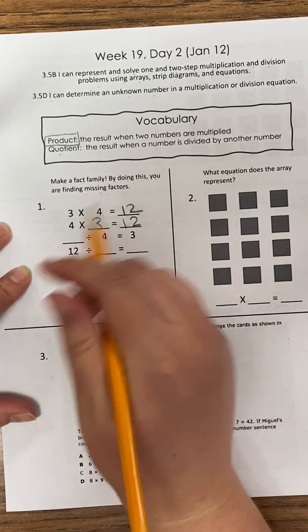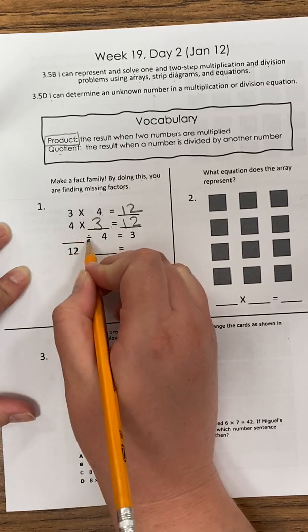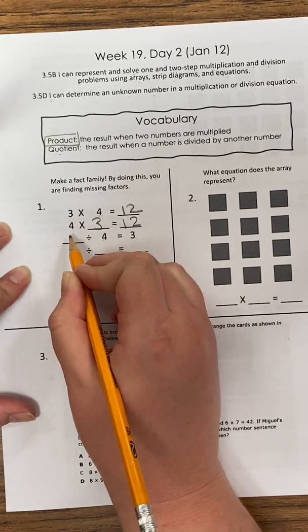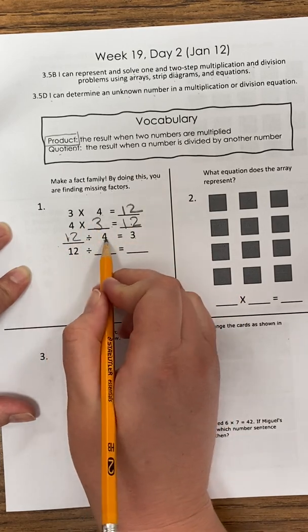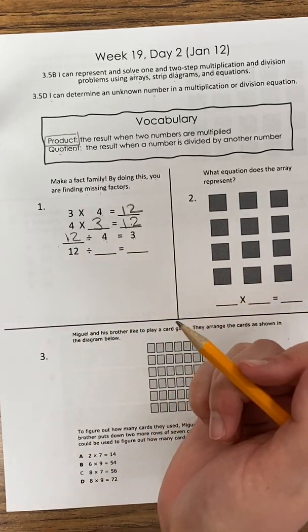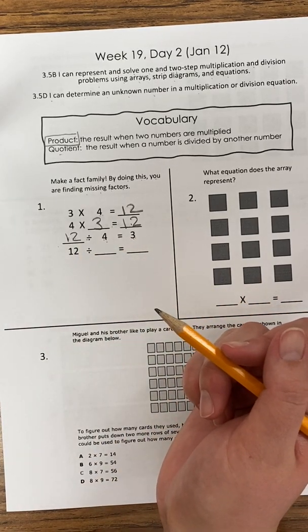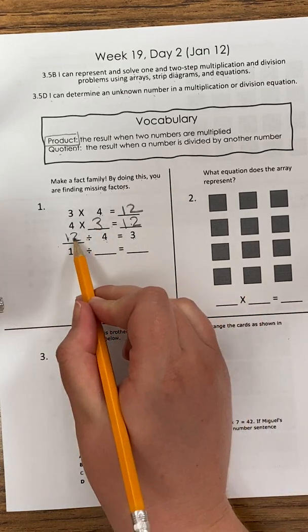Now, flip the numbers around. So a number divided by 4 equals 3. What's the missing number? 12. 12 divided by 4 is 3, because 4 times 3 is 12. Because remember, boys and girls, division is multiplication written backwards, where we already know our answer, the big number, okay?